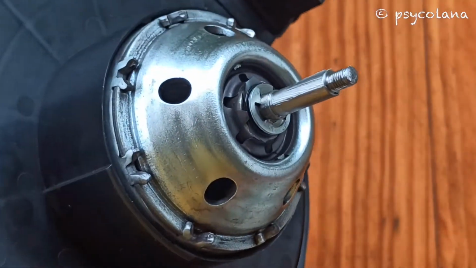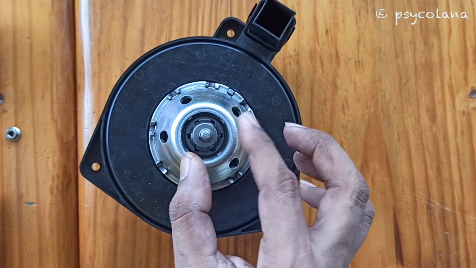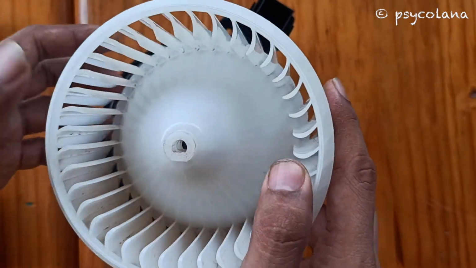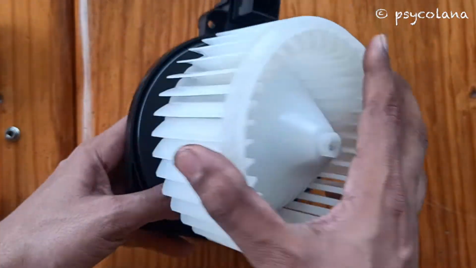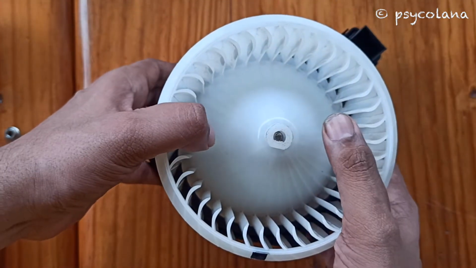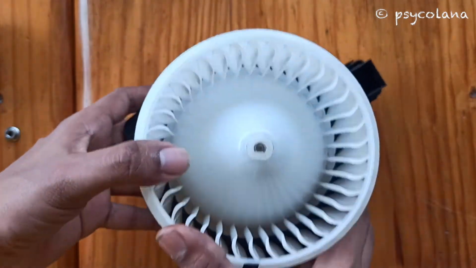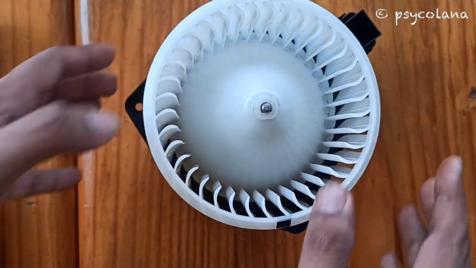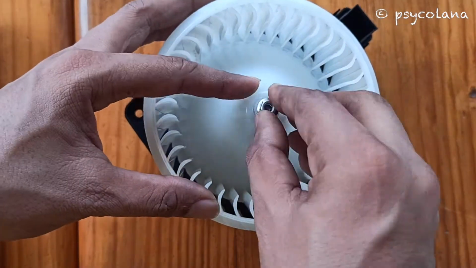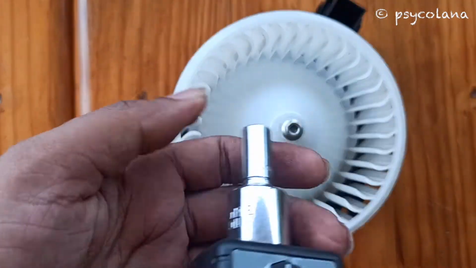And put back the fan. And don't forget to put the washer out here. Washer will go like so. There. Turn the nut clockwise to tighten. Use a torque wrench if you have one.